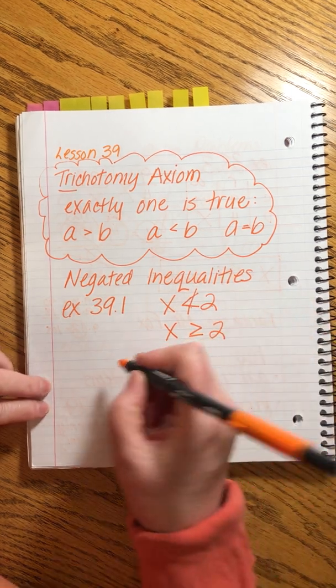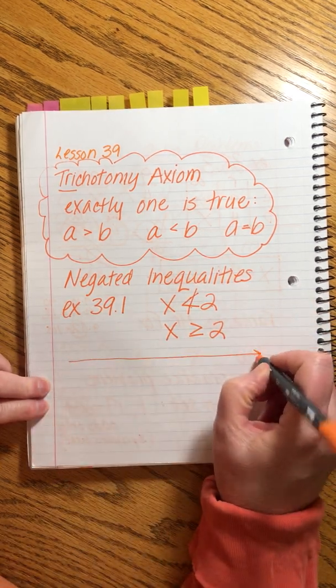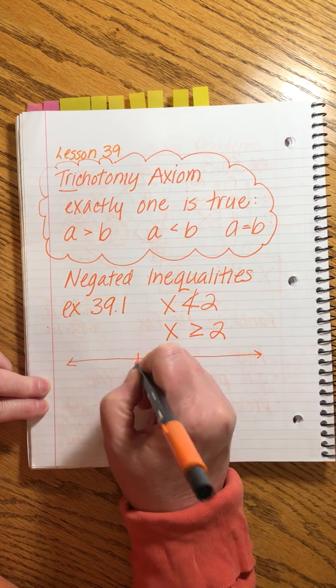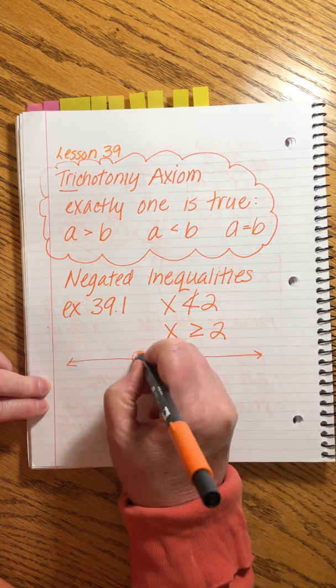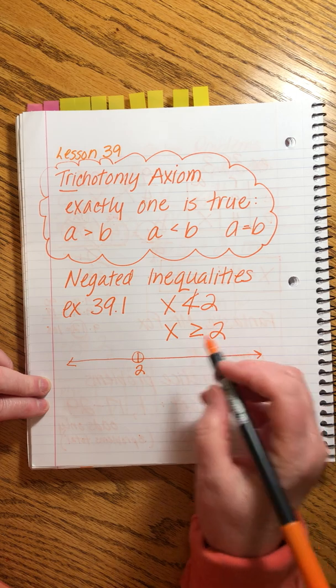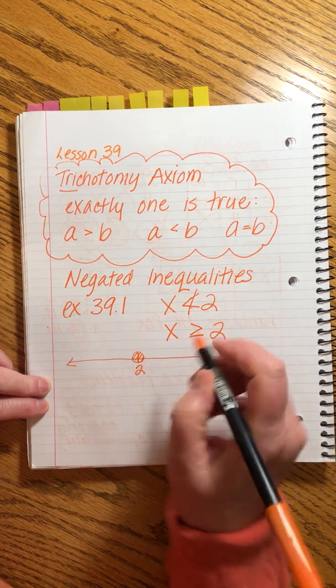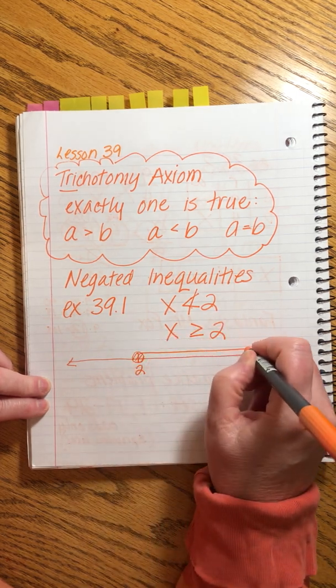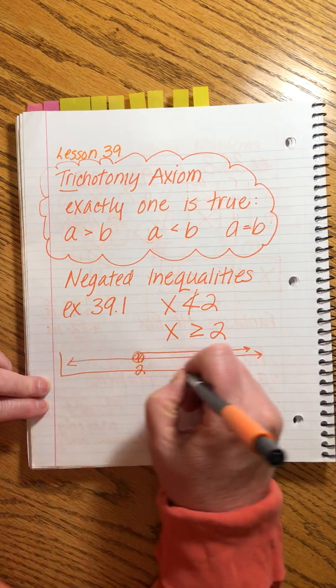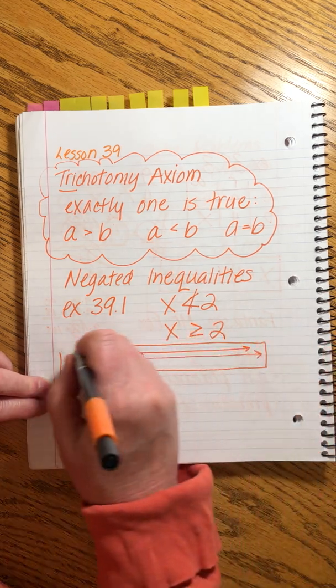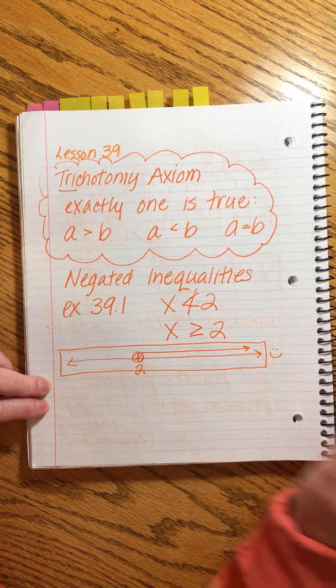Okay, so now we graph it, which is the same as what we've been doing. All we need is to write the 2. We know that we want to include 2 in the solution because of that equal sign. And then it's everything that's greater than. That's our solution. Oopsie. Drew a line through my 2. That's correct.